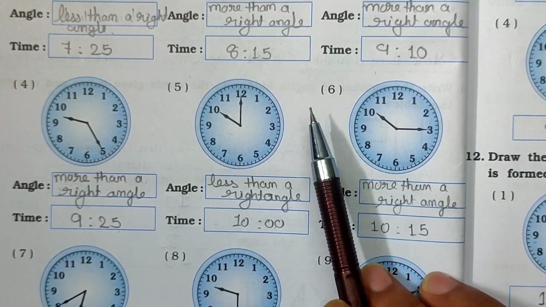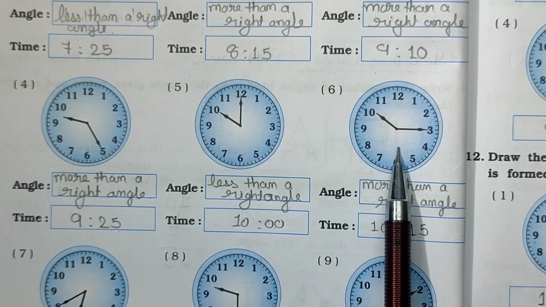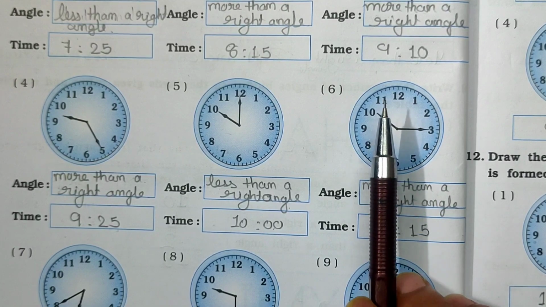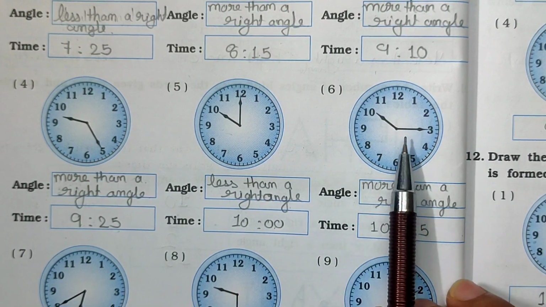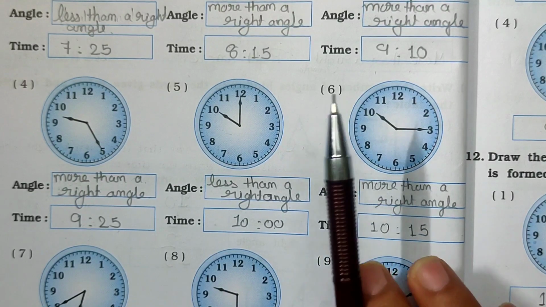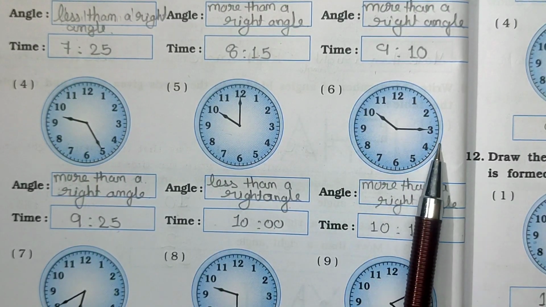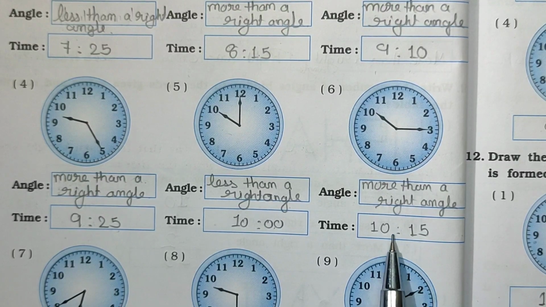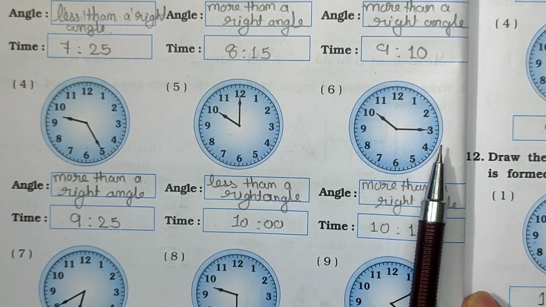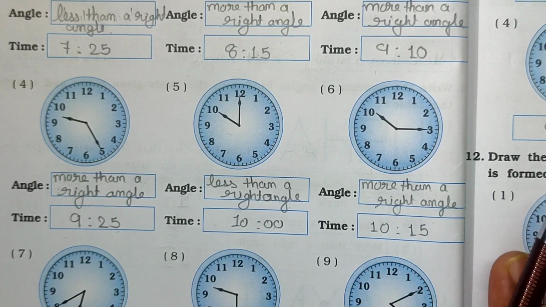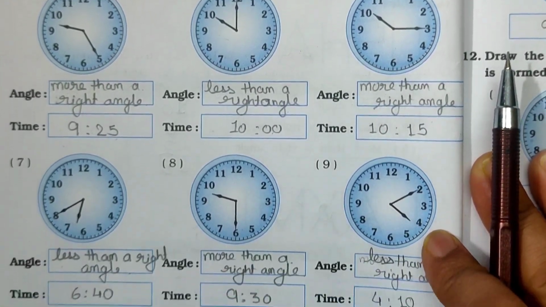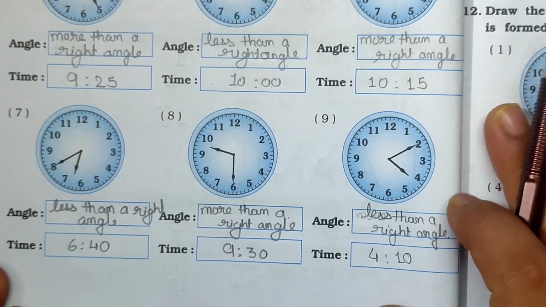Now see the sixth one. Hour hand is in between the 10 and 11, and minute hand is, not between, is on the 3. So you have to consider 10:15. So time is 10:15 and it's more than a right angle. So you have to write down here more than a right angle. Now see the seventh one.